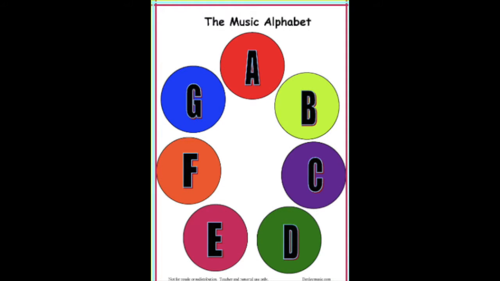So now we're going to review our music alphabet. There's 2 things to know. First of all, I mentioned that in a major scale, there are 8 notes. If you look at our music alphabet, you may notice that there are only 7 letters of the music alphabet. That's because when you play a major scale, you start and end on the same pitch.